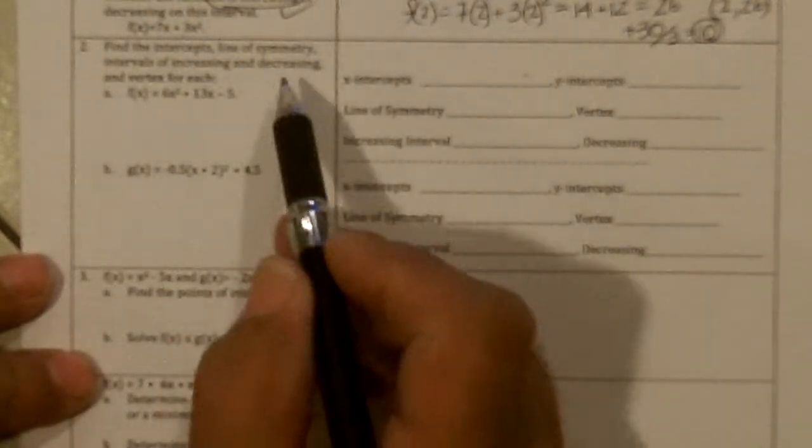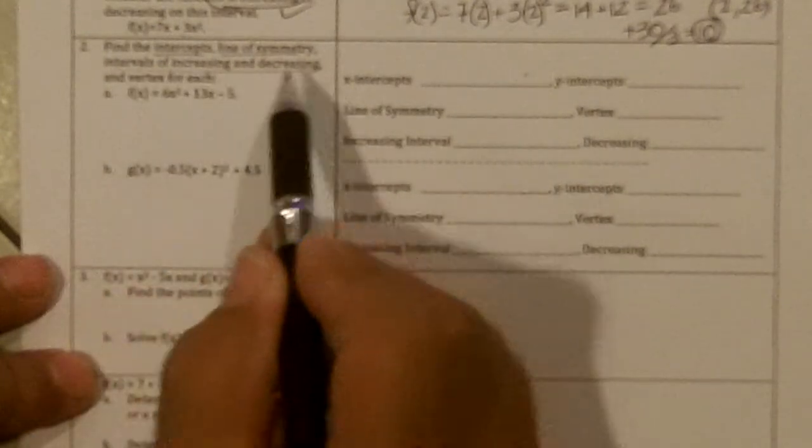Number 2. Again, you'll have a lot more room to work. I will move to another piece of paper to work some of this. But first of all, let's see. We're supposed to find the intercepts, that would be x and y intercepts, line of symmetry, intervals of increasing and decreasing, and vertex.